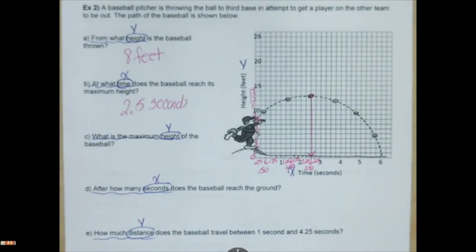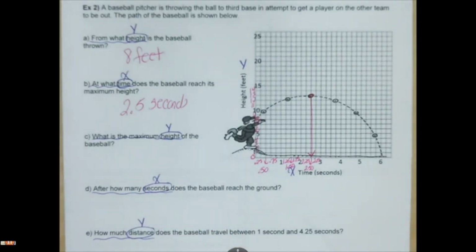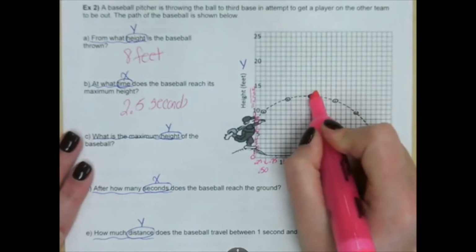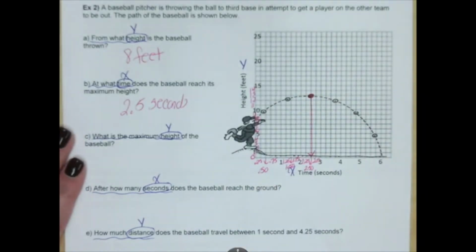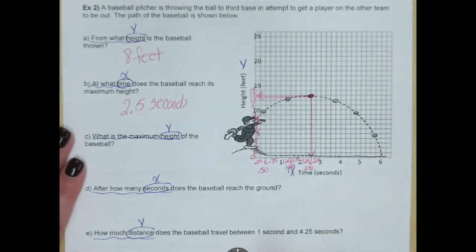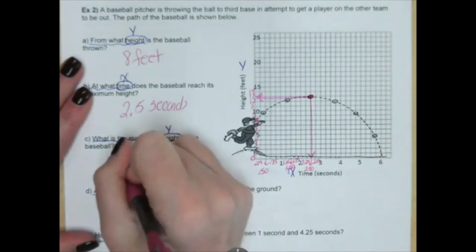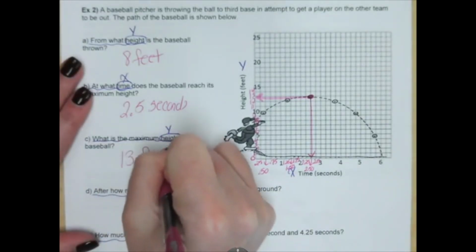All right, let's look at part C. It says, what is the maximum height of the baseball? Again, height is a y value, so I want to look at my y-axis to answer this. I'm going to use a highlighter for this section, okay? So let me grab my pink highlighter here. So if it says, what's the maximum height? Well, this was the maximum point. So if I want to know the maximum height, which is a y value, I'm going to draw an arrow right over to my y-axis, and I can see I'm hitting the value of 13. So what is the maximum height? It's going to be 13 feet.